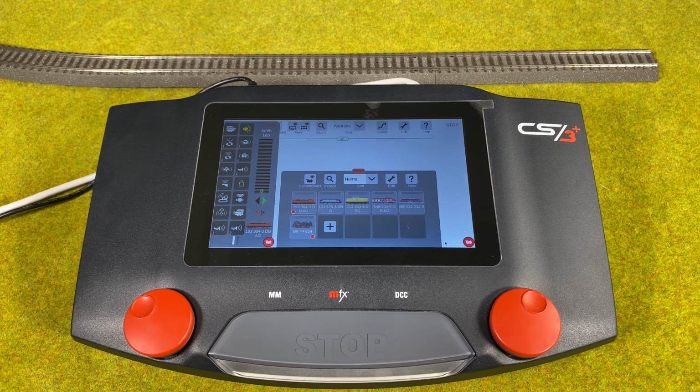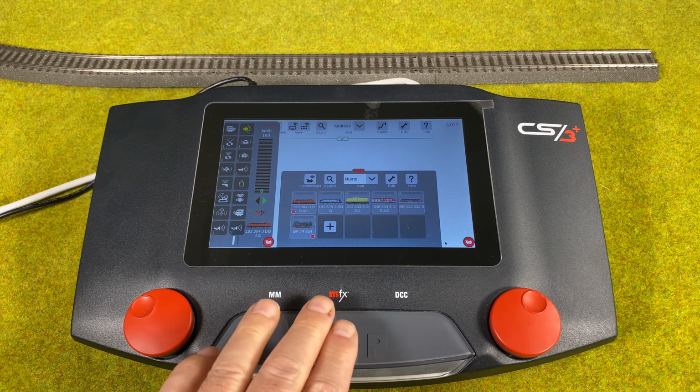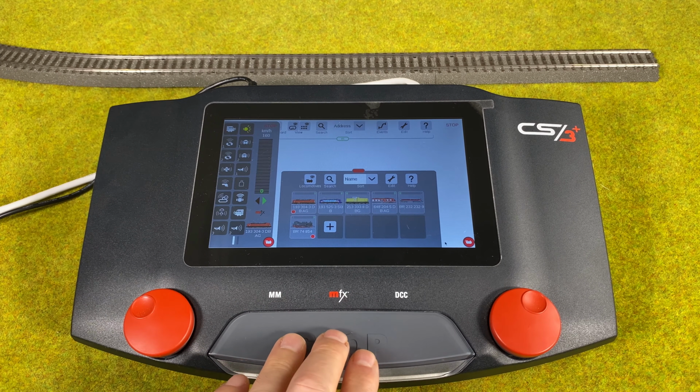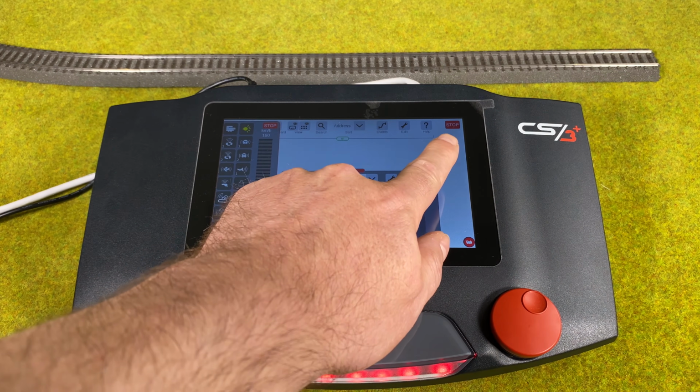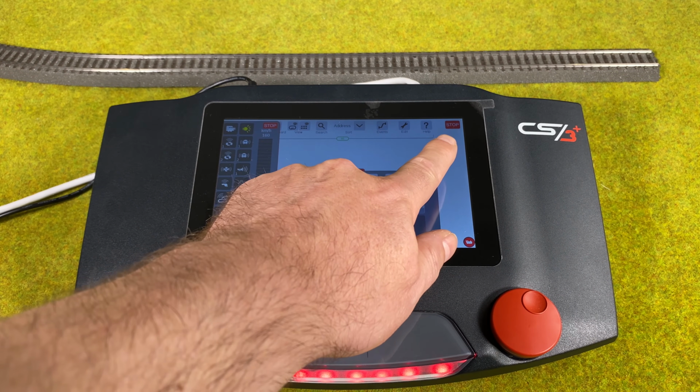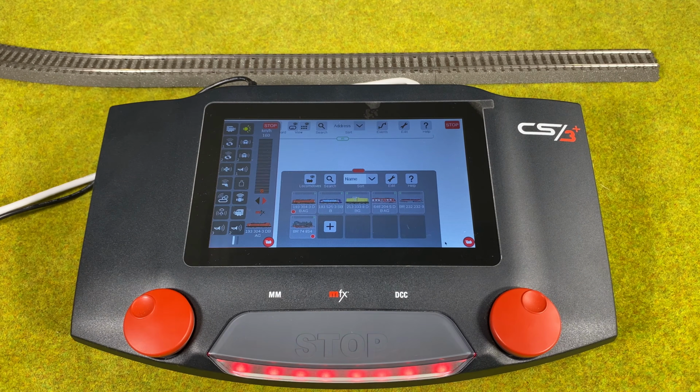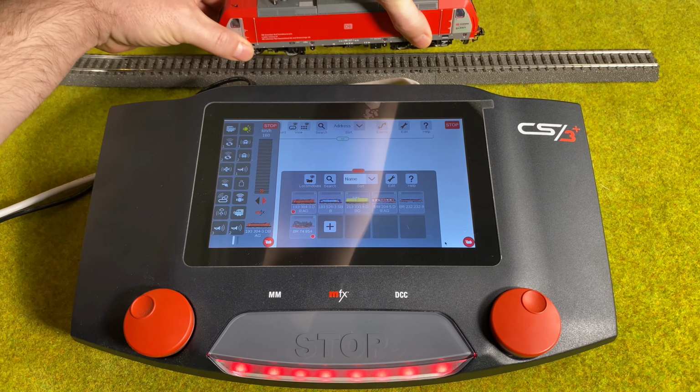Let's first start by adding an MFX locomotive. So if you have an MFX locomotive, the only thing you basically need to do is add it to the track. In order to do that, please put the Central Station 3 in stop mode. So hit the big stop button. When you see it's red, and you can also see on the display that the stop highlights, then you can basically put the locomotive on the track. So I'm going to do that now.